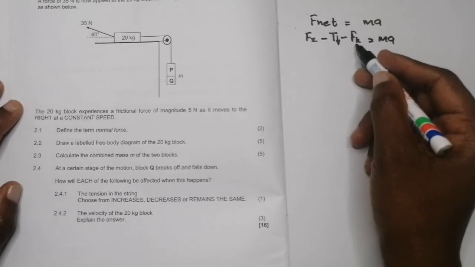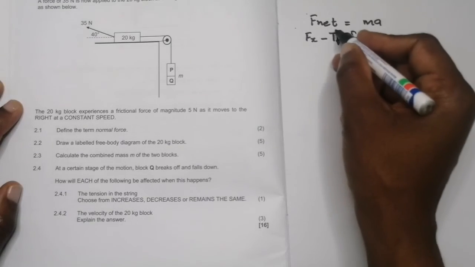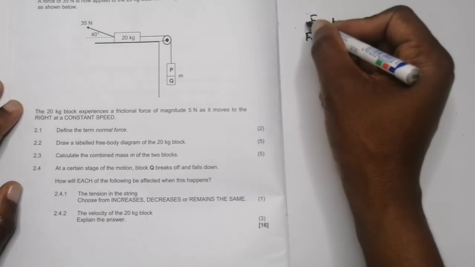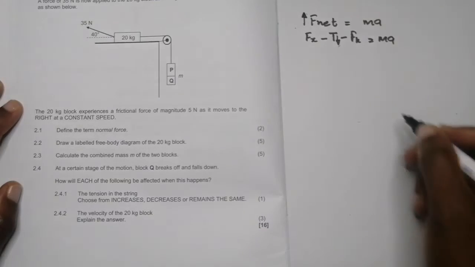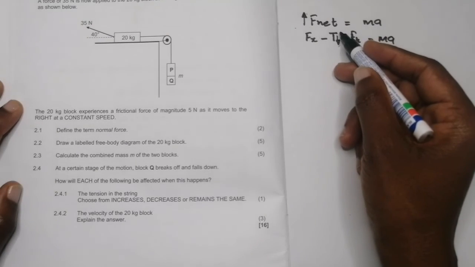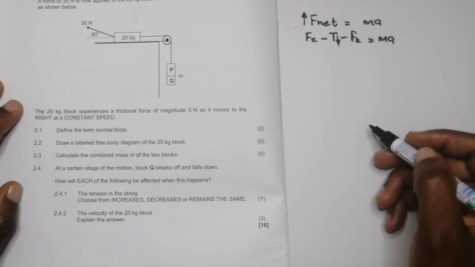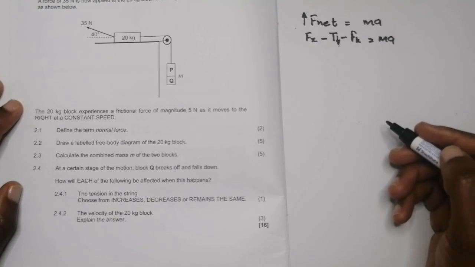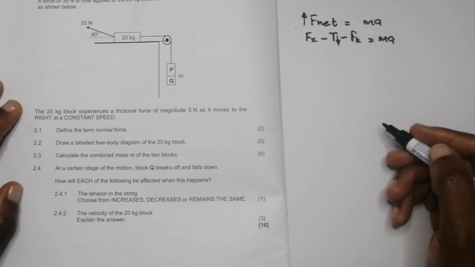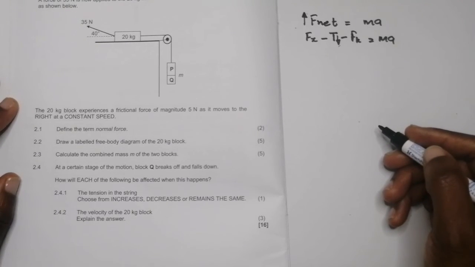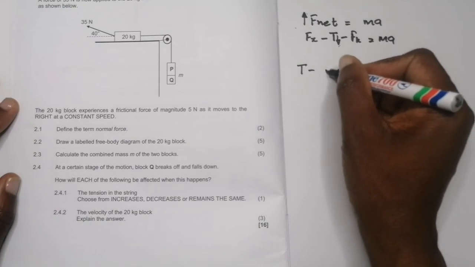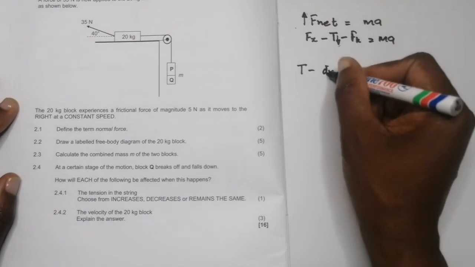So what have we done? By virtue of decreasing one of the forces that are opposing, I have virtually increased the net force. And an increase in net force would actually increase the acceleration, and we know that an increase in acceleration would actually increase the velocity. Okay, so in answering that, they say explain your answer. All right, you can state that tension decreases.